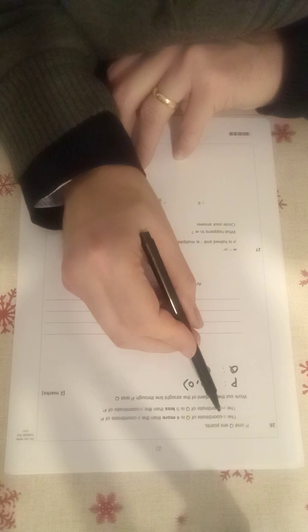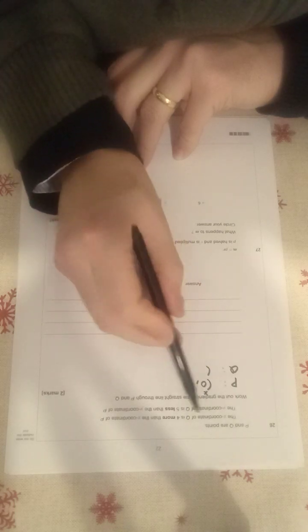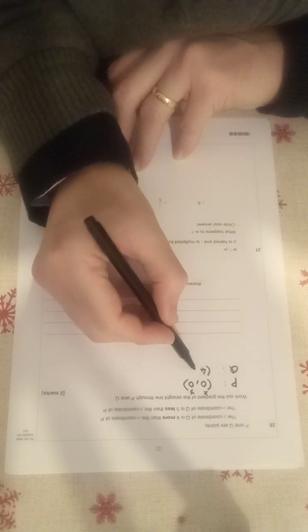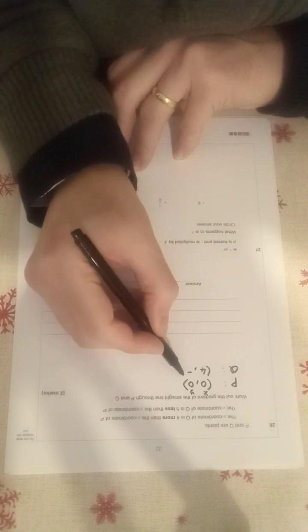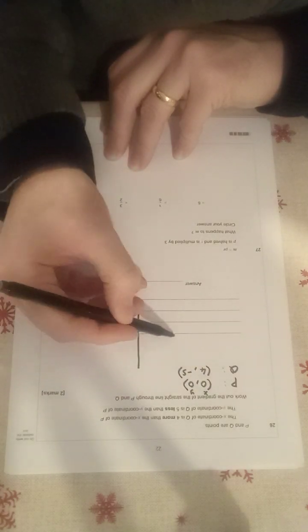So the x-coordinate of Q, it's always x and y. The x-coordinate of Q is 4 more than this 0, so that's 4. And the y-coordinate is 5 less, that's -5. Work out the gradient. Okay, so that's tricky as well.